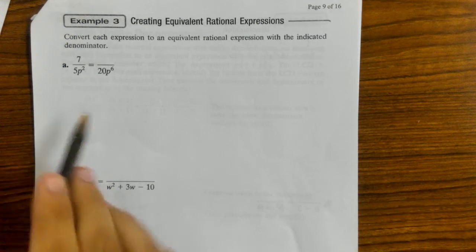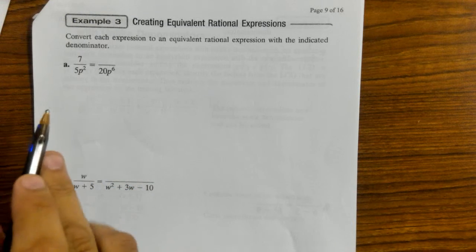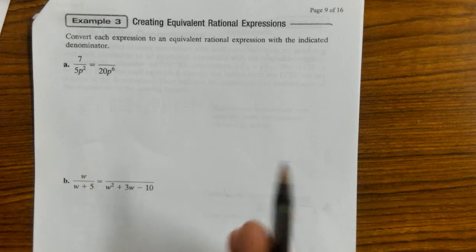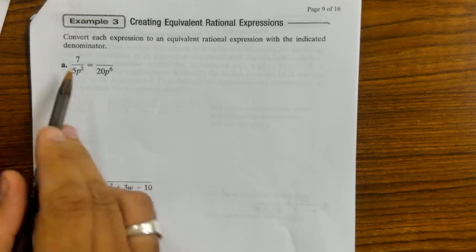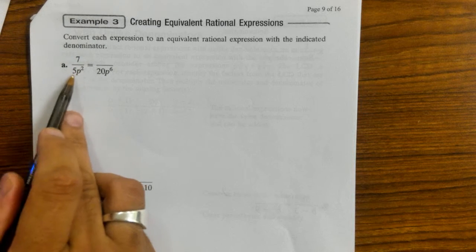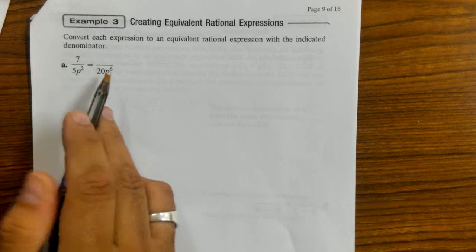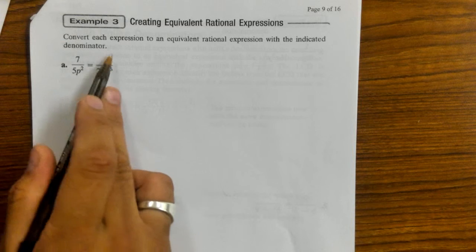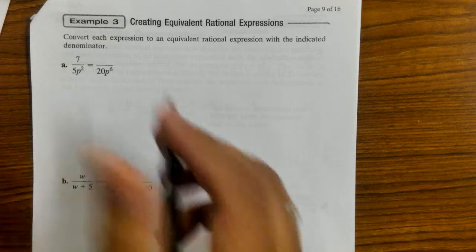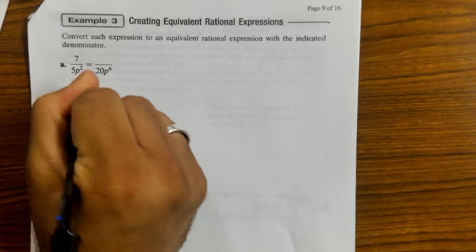And basically, this would be a step that we would take just before adding and subtracting fractions, to get a common denominator. So our original fraction is 7 over 5p squared, and we want to write the equivalent fraction where 20p to the 6 is in the denominator. So that means I'm going to write our first fraction, 7 over 5p squared.